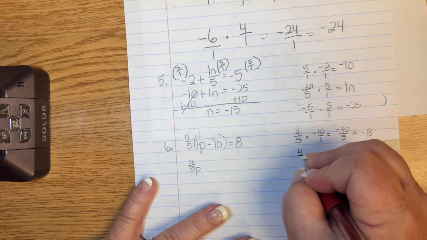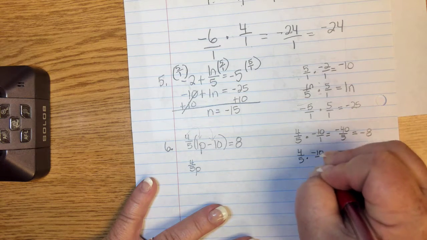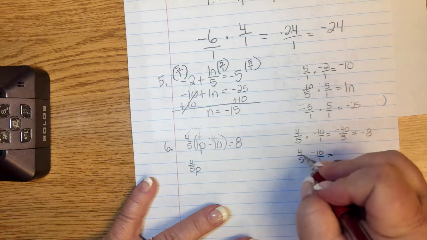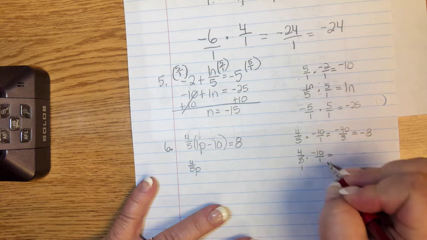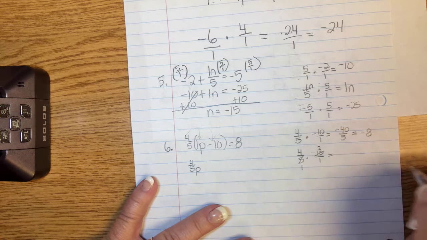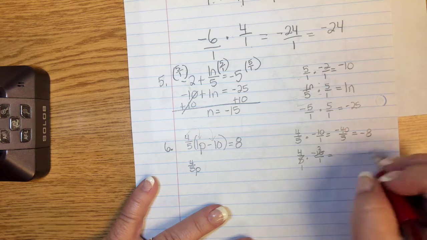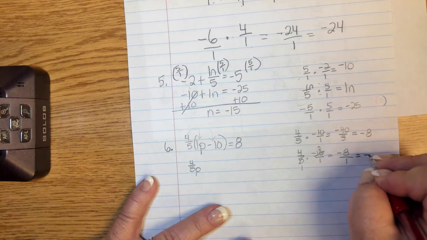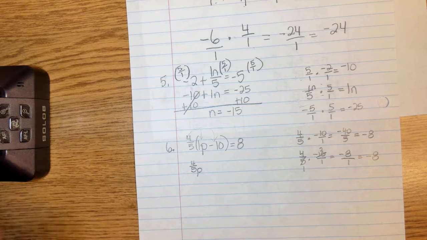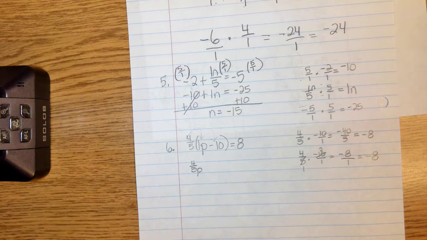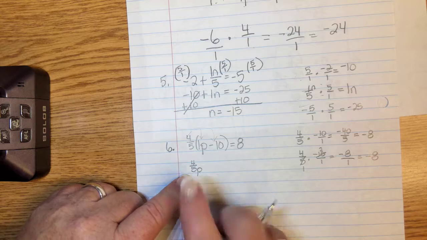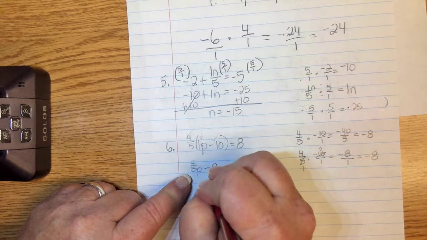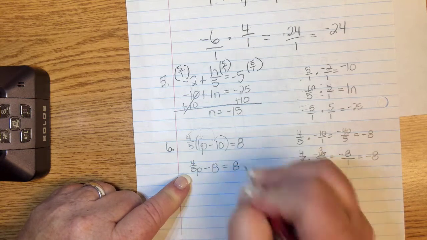So if I had done 4/5 times negative 10 over 1 is equal to, I would have taken 5 into itself one time. 5 goes into 10 two times. Now I have 4 times negative 2, which is negative 8 over 1, which is negative 8. Same results, but just a different way to get there. So whichever works for you best. So now I have 4/5 P. I've got to remember to put minus 8 is equal to 8.